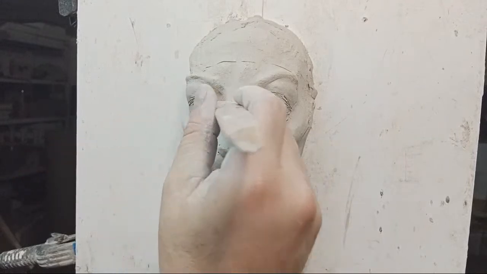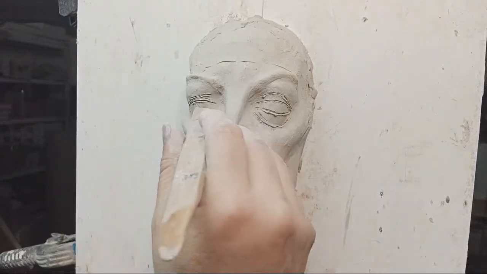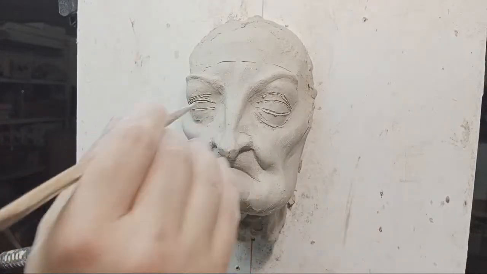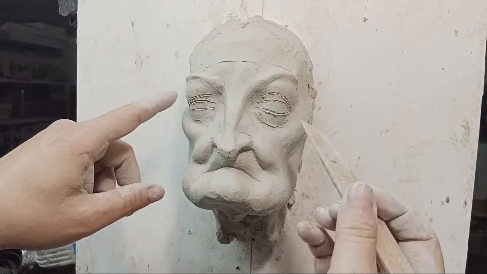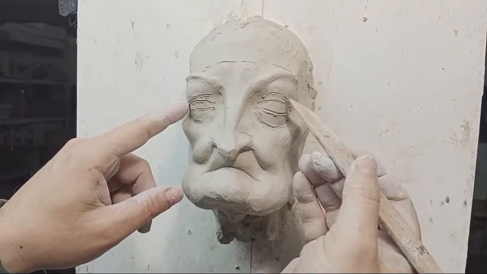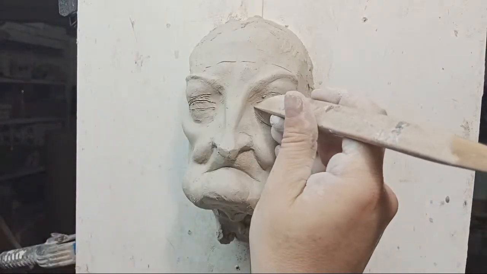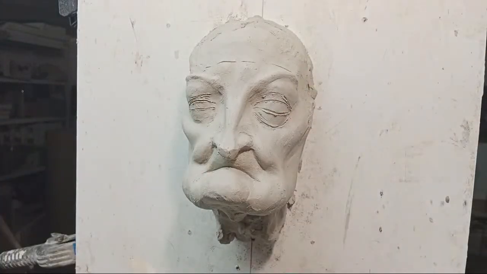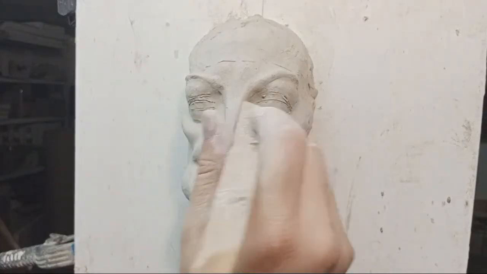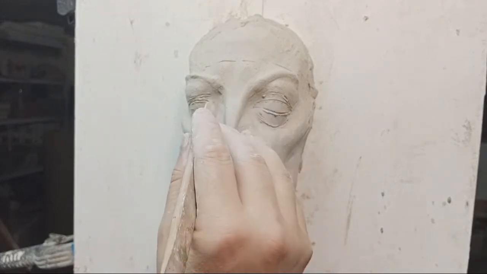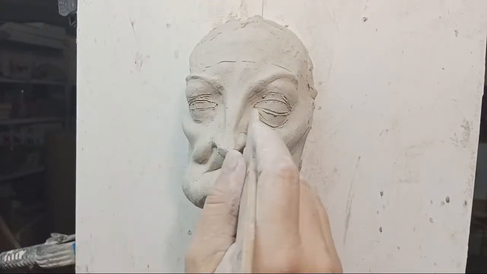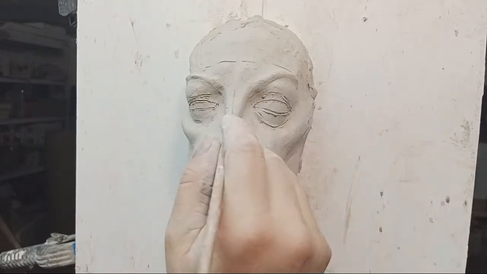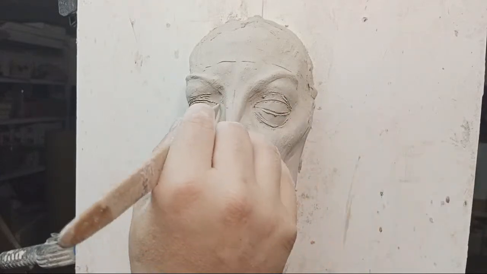Okay, when I try to make asymmetries with the eyes, I try to not move the base of the eye. What is going to change is the position of the flesh around the eye, but I don't want to have one eye really... What I mean is these points have to be more or less in the same point, in the same line. That's very important. And more or less at the same distance.